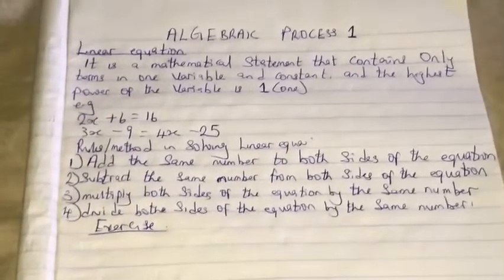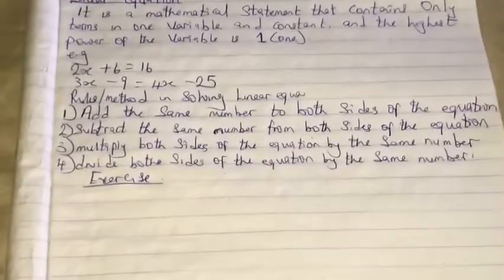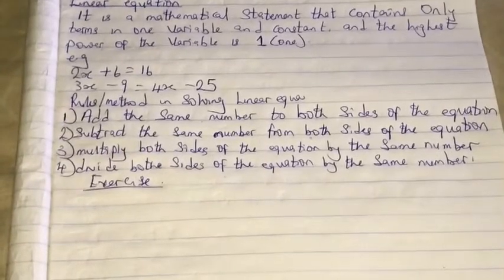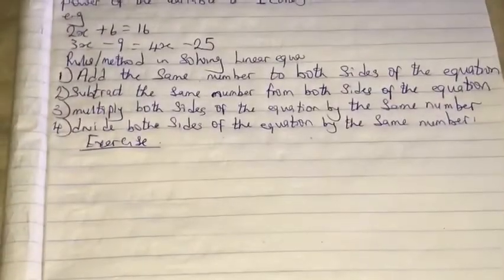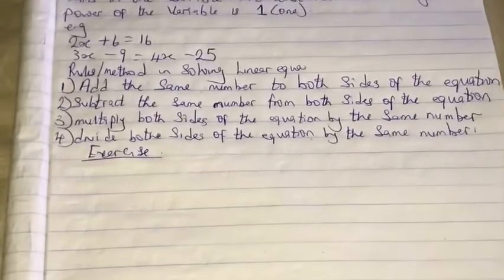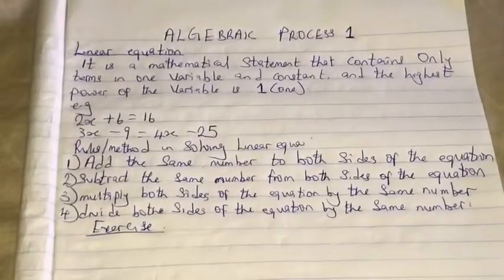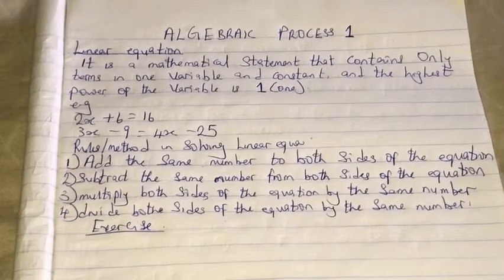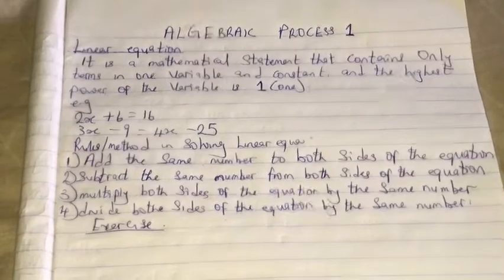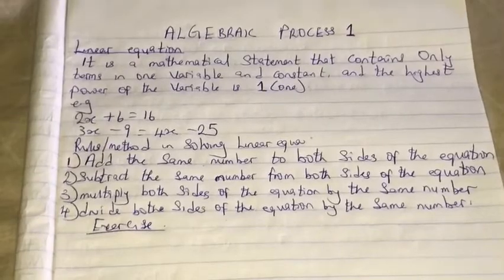sides of the equation. Now, as for linear equation, if you want to know whether an equation is linear, the highest power of the variable is usually 1. This can be greater than 1. If it is greater, then it becomes quadratic. So a linear equation is a mathematical statement that contains only terms in one variable and a constant, and the highest power of the variable is 1.